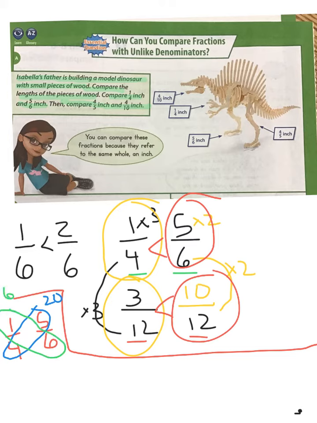Whatever fraction has the bigger number on top, so in this case it's 20, I know that 5/6 is going to be greater than 1/4. That is a lot easier than trying to change the denominators.